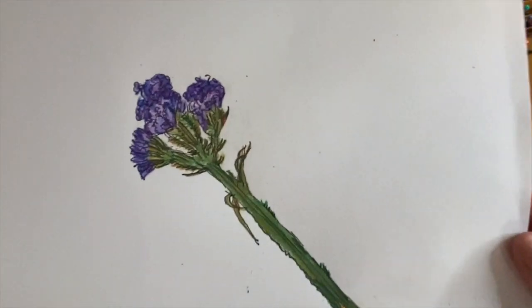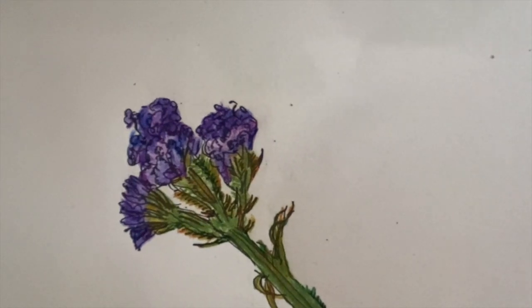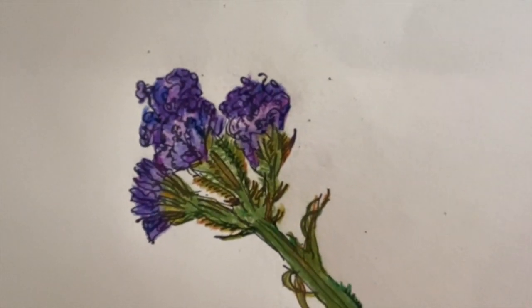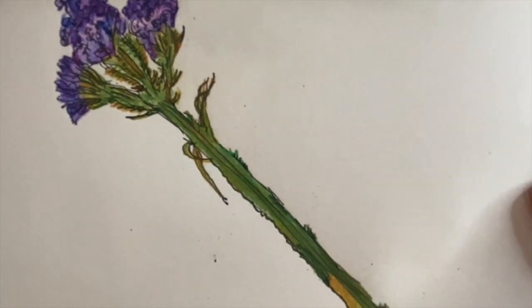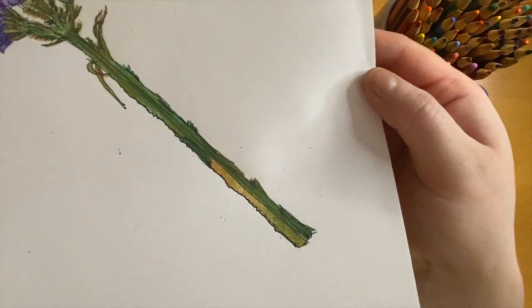So this is my complete drawing of the flower, and as you can see, all the areas of tone that I have added, so you can see some electric blue and some little lighter lilac tones as well.